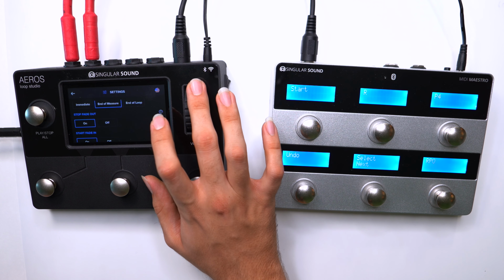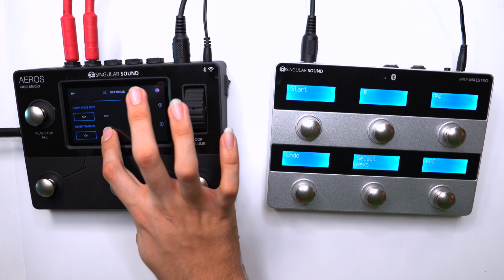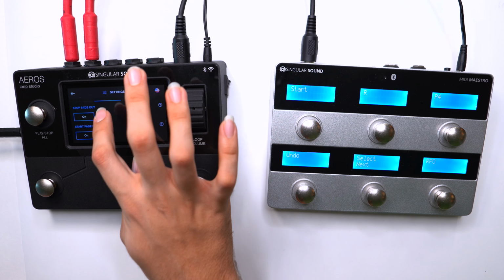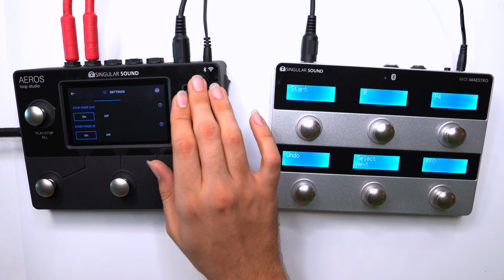And so all you have to do is go into the settings. I already have it engaged, but I'll show you here. Turn it on, right? Same thing here. So we have the stop fade out and the start fade in separate. And so what this means is that the master volume is going to fade in or fade out when you hit start or stop, or use MIDI to start or stop.